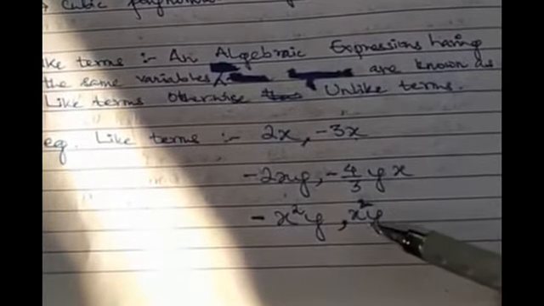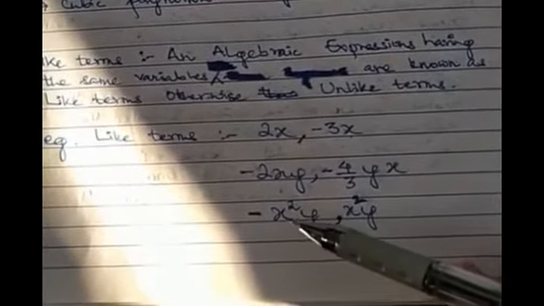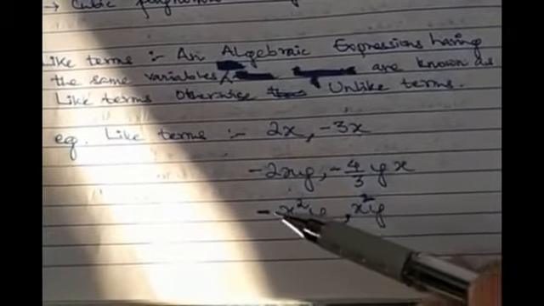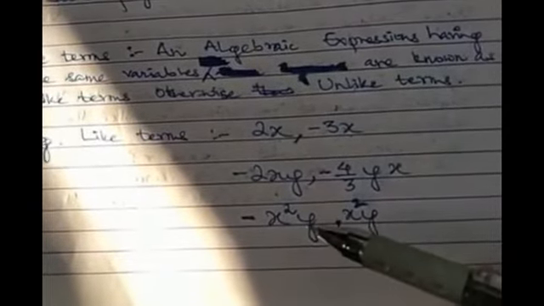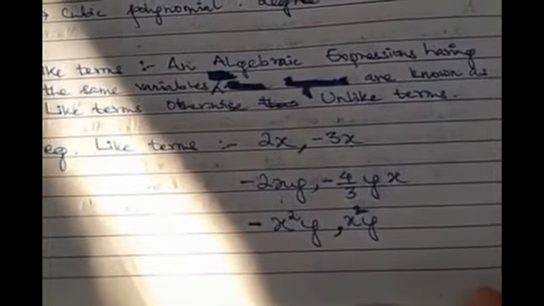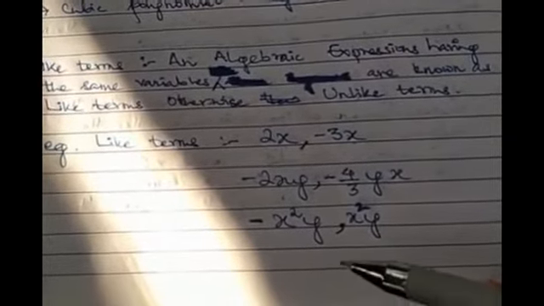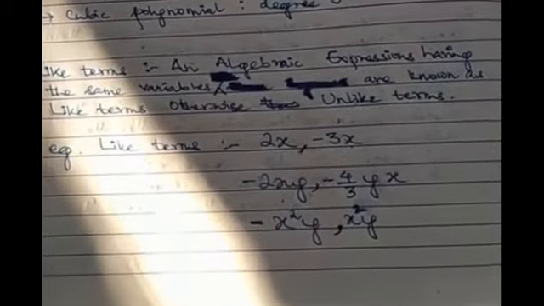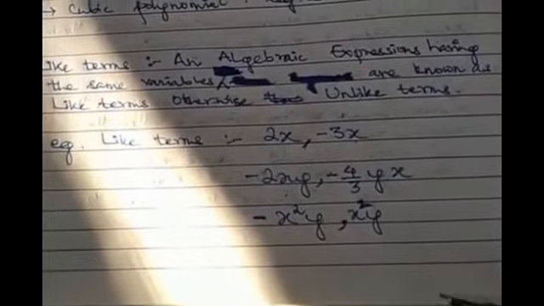Similarly for this one, I have just given the variables: minus x square y, and x square y. Even though I haven't written the coefficients, that is the constant terms, just by looking at the variables I can tell that these two are like terms. And what will the coefficient be if the coefficients are not given? If the coefficients are not given, the coefficient will be 1, because the relation between them is multiplication, and 1 doesn't change the value.